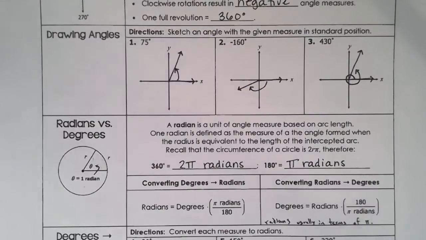Radian versus degree measures. A radian is a unit of angle measure based on arc length. One radian is defined as the measure of an angle formed when the radius is equivalent to the length of the intercepted arc. Recall that the circumference of a circle is 2 pi r. Therefore, 360 degrees is equal to 2 pi radians, and 180 degrees is equal to pi radians. That was a lot.